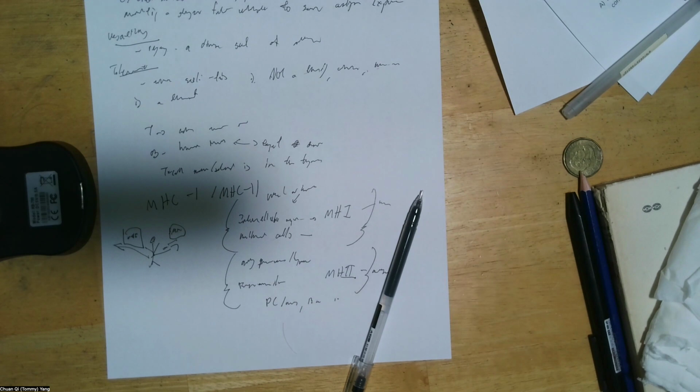And the only ones that MHC1 can't be on are unnucleated cells. So I think only maybe platelets and red blood cells. They don't have any nucleus, so they would likely not have any of these functions. But yeah, that's how it is.